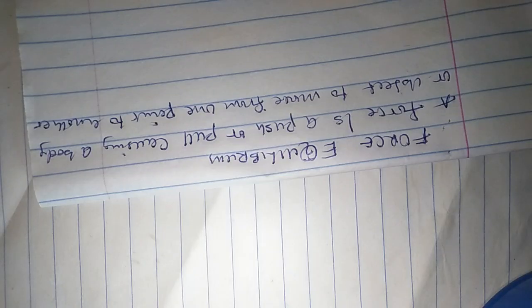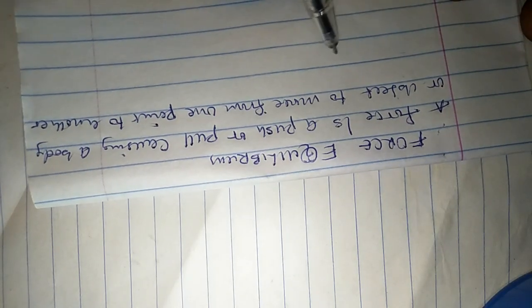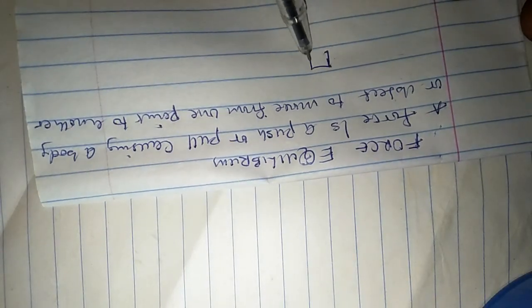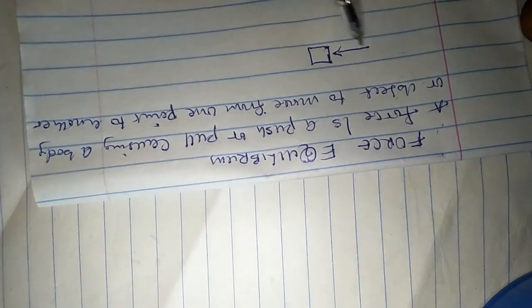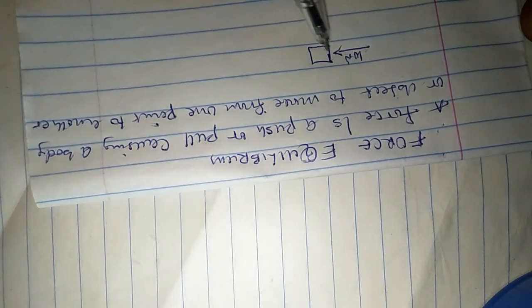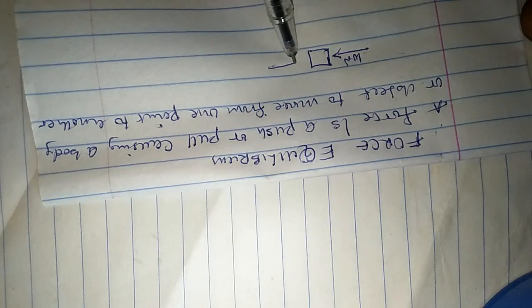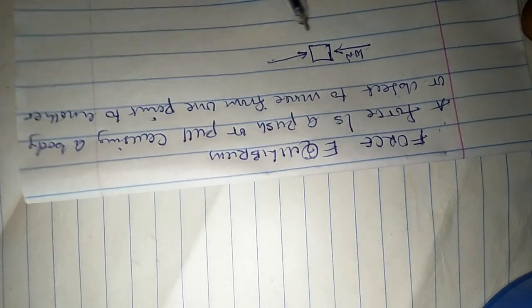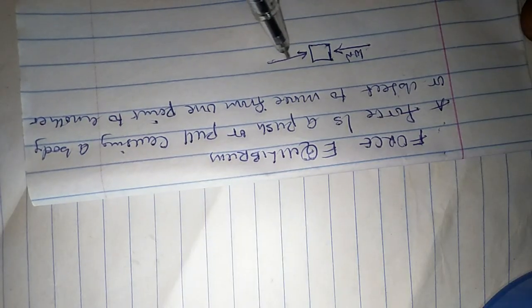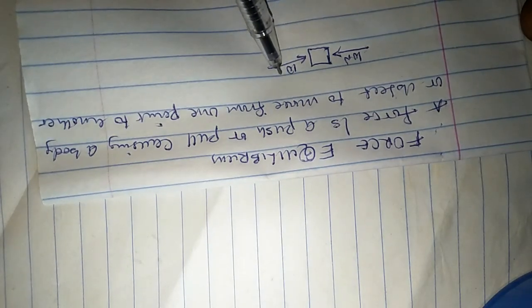Now if you push the object with 10 Newton, this is what I'm trying to say. If this is a load, and you apply a force this side of 10 Newton, and there is an opposing force this side that is pushing this object this direction, and this opposing side also is 10 Newton.